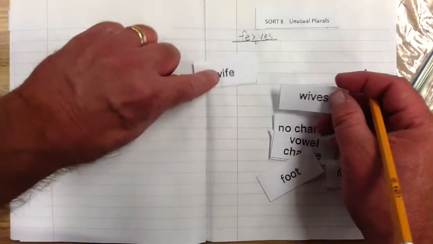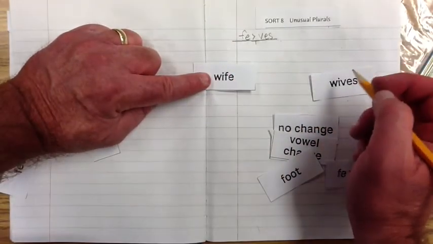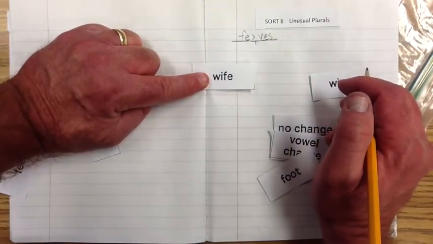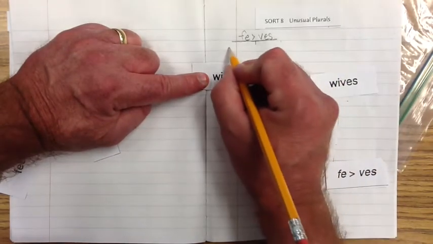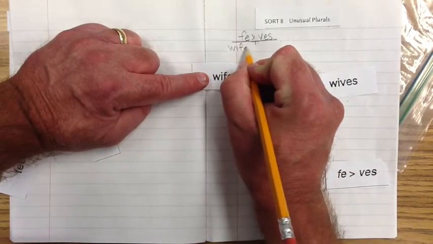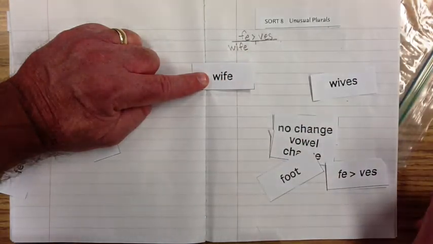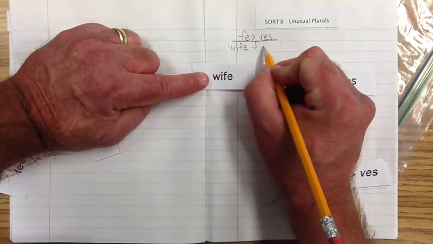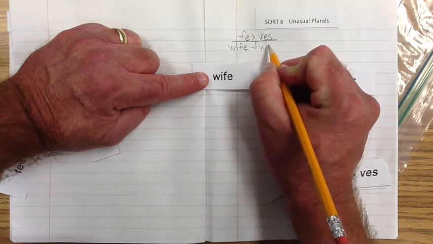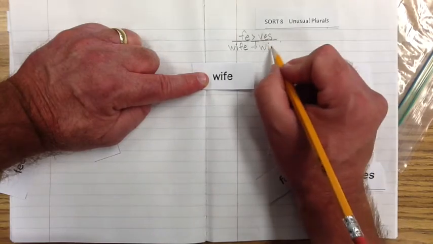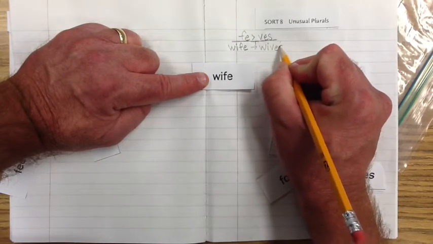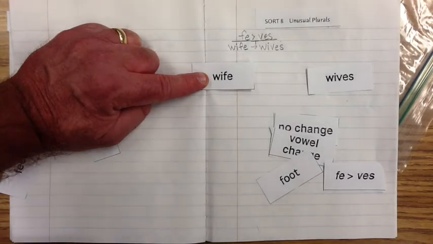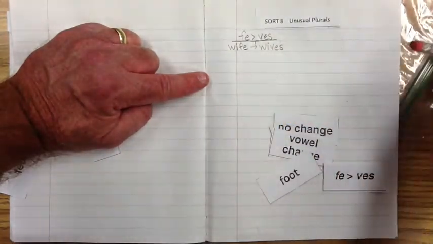the change. For example, here we have the word wife, and this is going to change. We have W-I-F-E, and we're going to change the F-E from wife, which is singular, to plural. And so we're going to go W-I. That's going to stay the same. The F-E is going to be changed to V-E-S. So it's going from wife to wives. Okay, this is a little irregular. It's unusual.